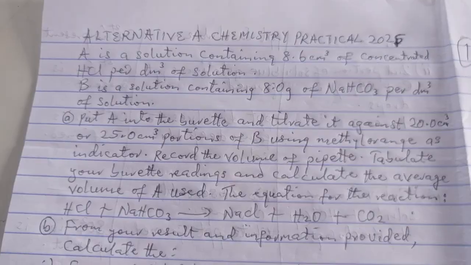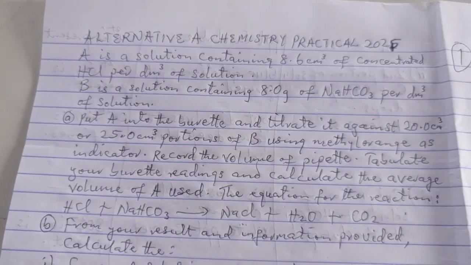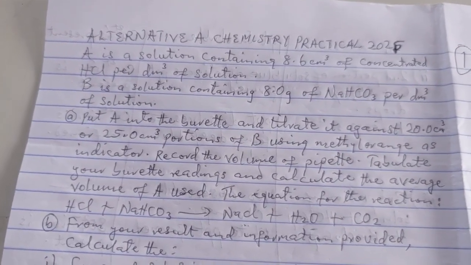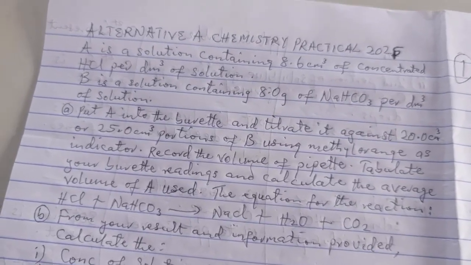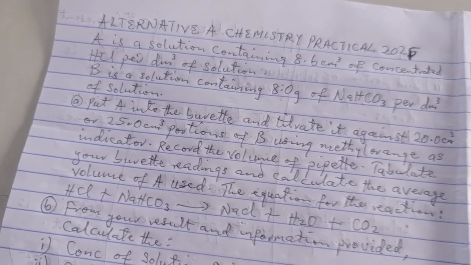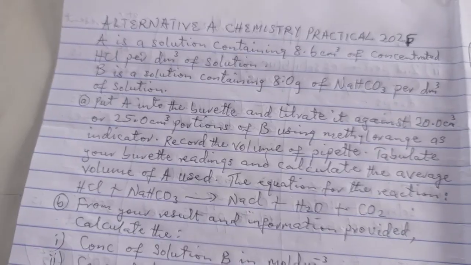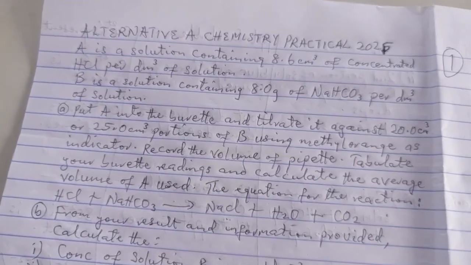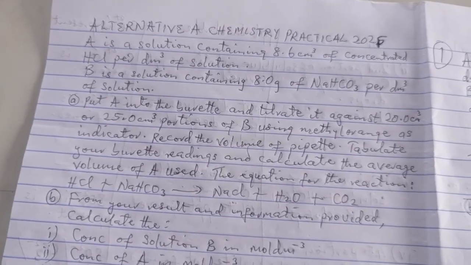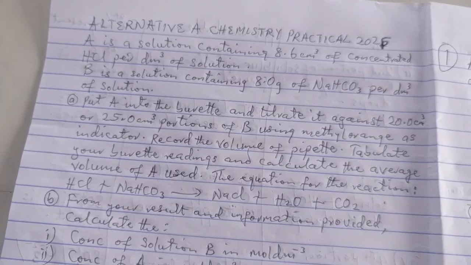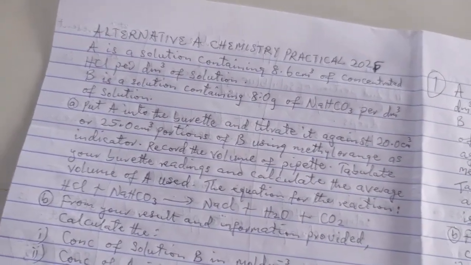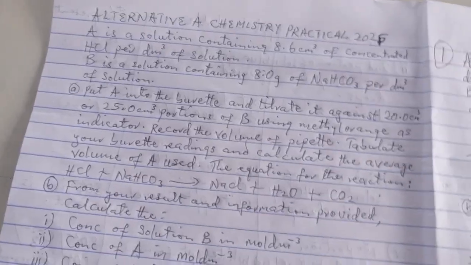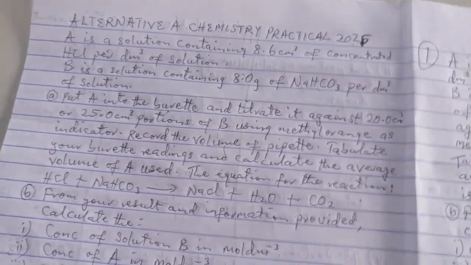Alternative A chemistry practical 2025. In our chemistry class today, we are going to see the type of question we should be expecting from WAEC this year. The chemistry practical of today, if you can recall what I told you in the previous one, you have to make good use of that technique that I gave you.